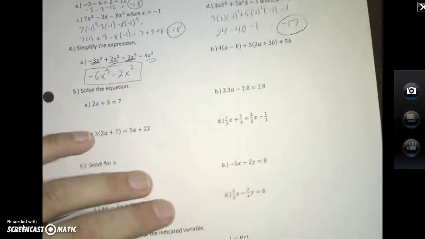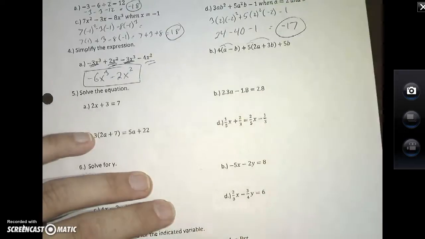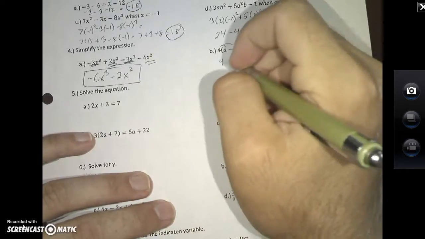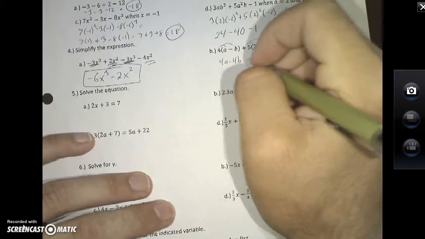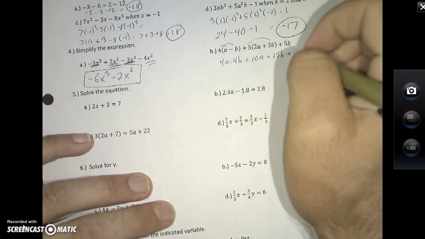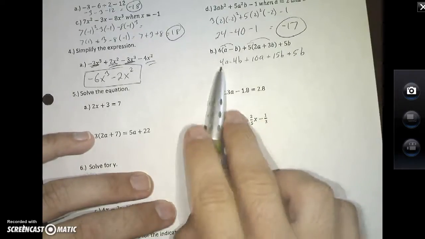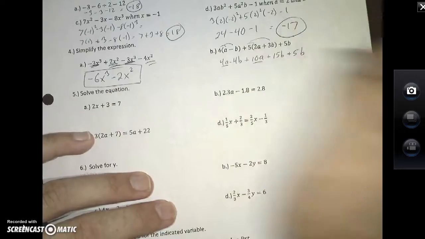Keep them separated. Alright? Part B, before we can get to it, we're going to have to distribute. So, 4a minus 4b plus 10a plus 15b plus 5b. Okay? Combining like terms. So again, I'm going to underline some things here.